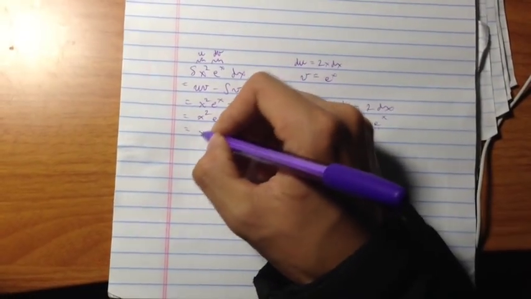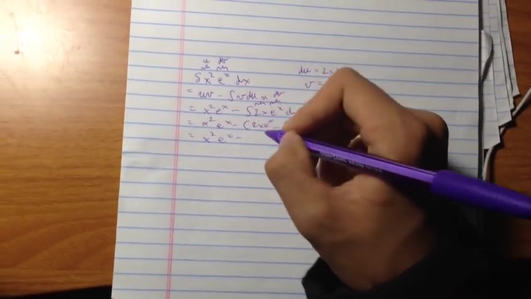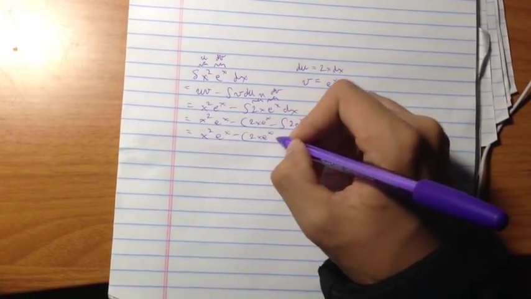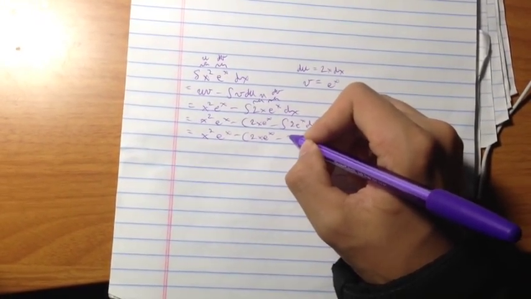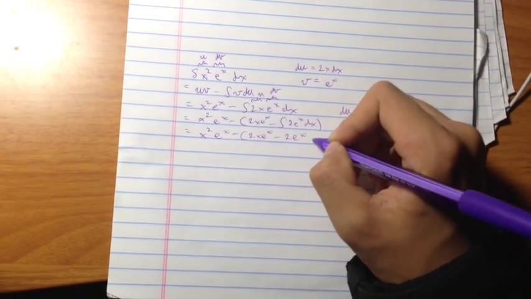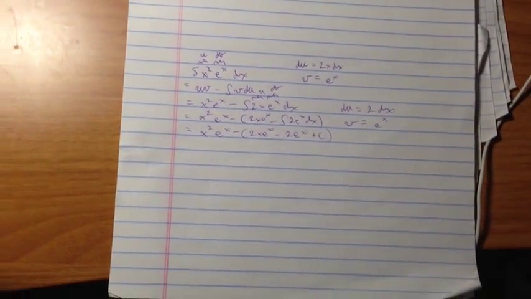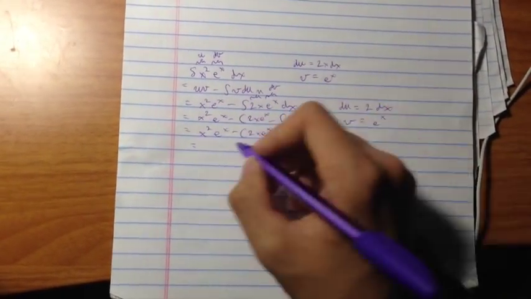So let's evaluate these terms. Minus 2e to the x plus c. And we can distribute the negative.